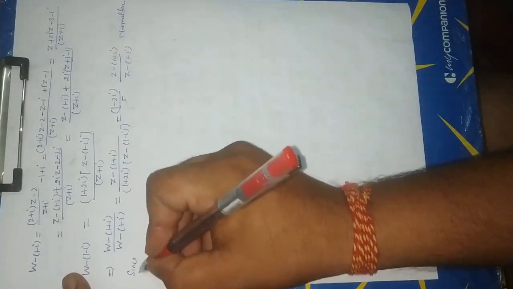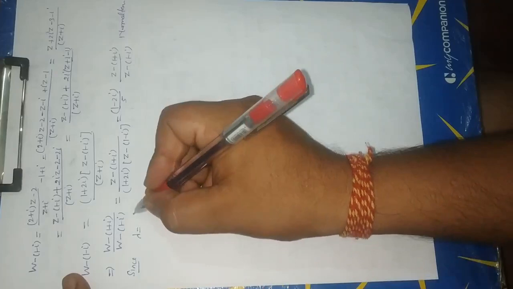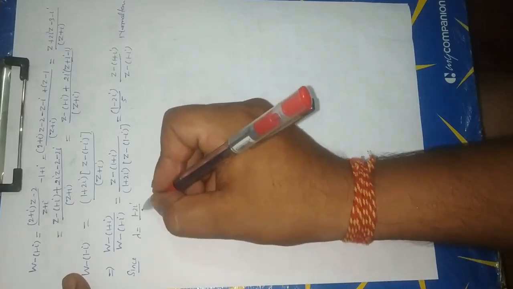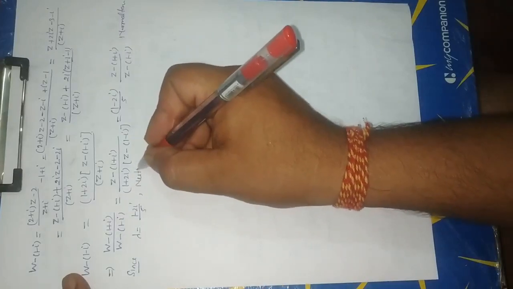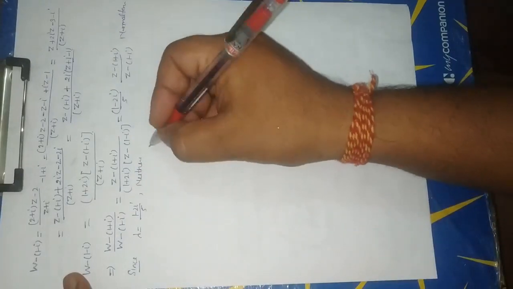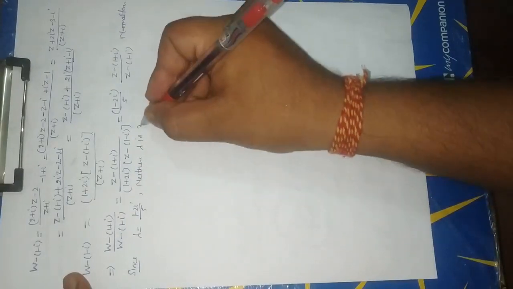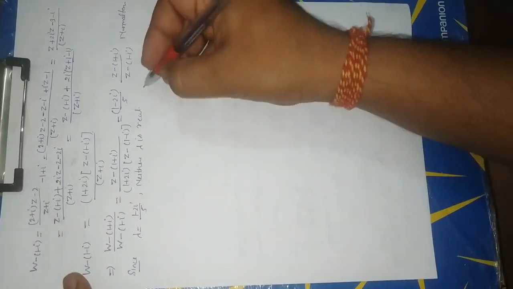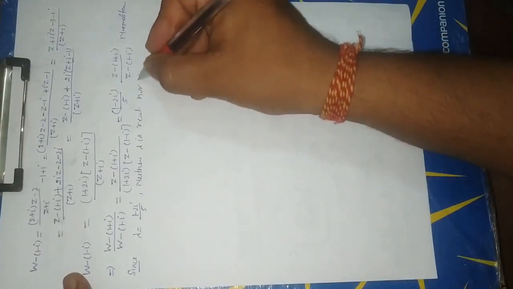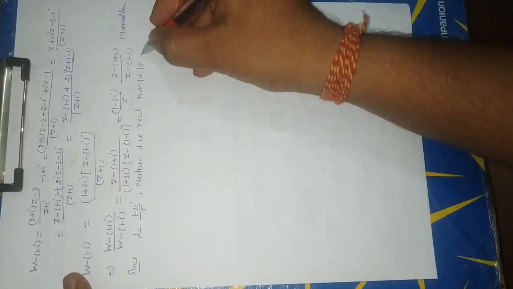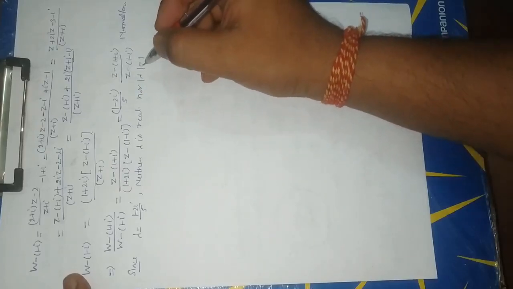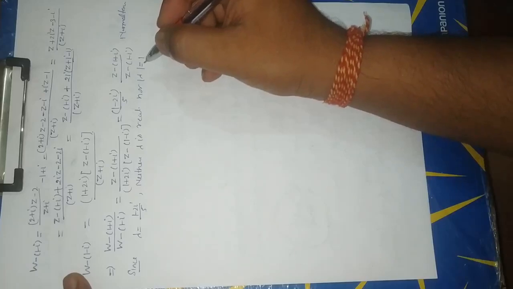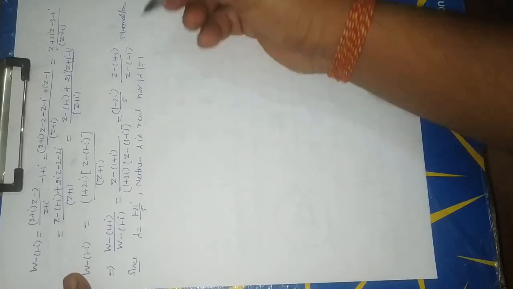Since lambda is equal to (1 minus 2i) upon 5, neither lambda is real nor modulus of lambda equal to 1. Okay? There is no hyperbolic.